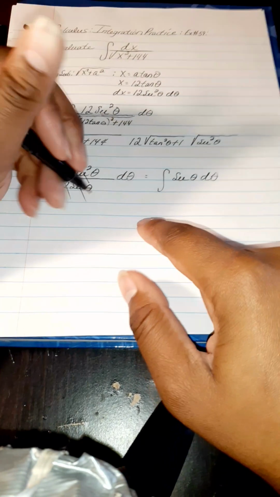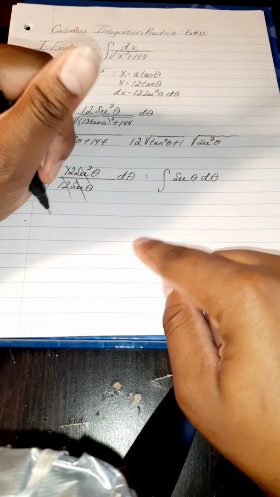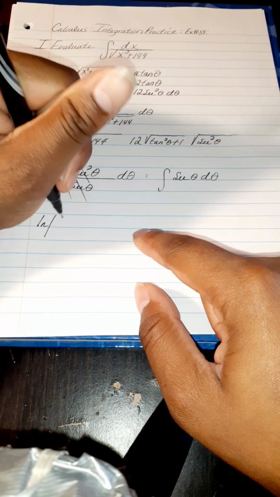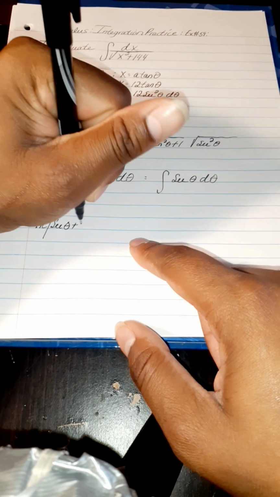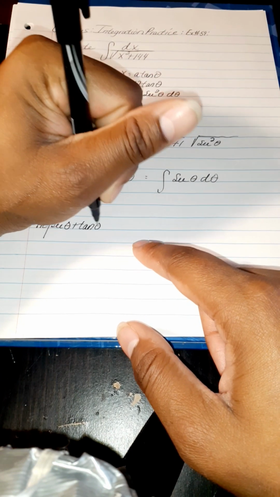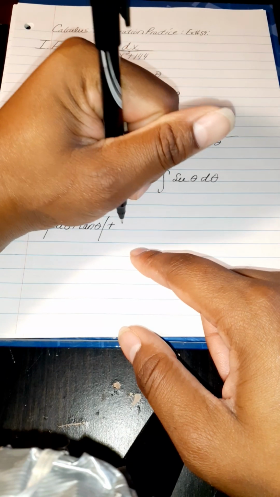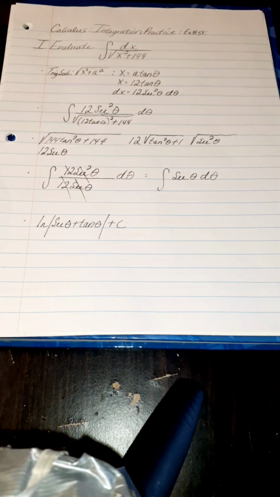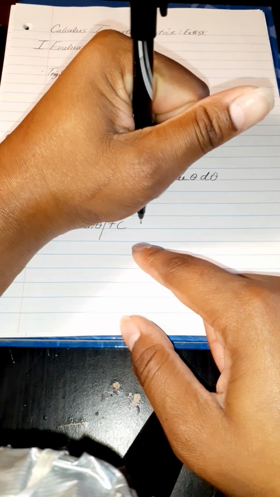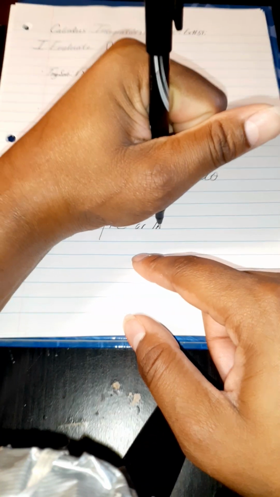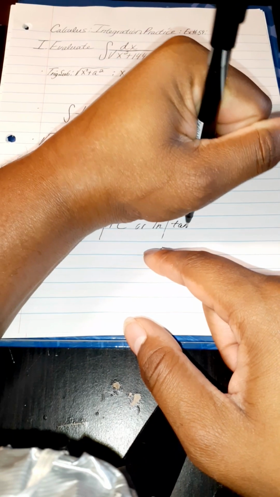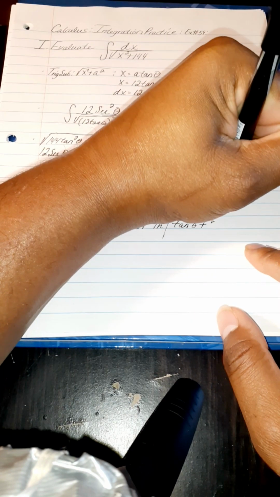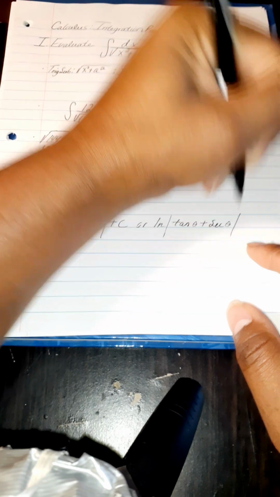Now we know that the integral of secant theta, or the antiderivative of secant theta, is ln absolute value secant theta plus tangent theta plus c. Also recall that some textbooks may write it as ln absolute value tangent theta plus secant theta plus c.